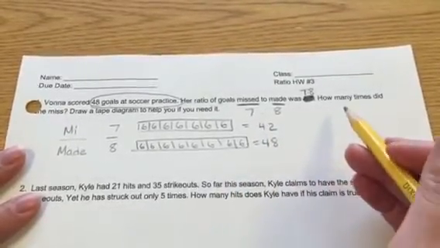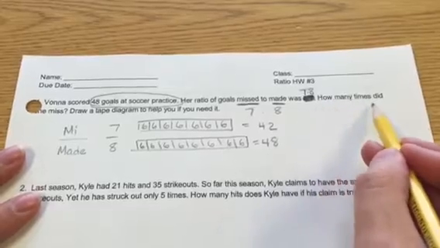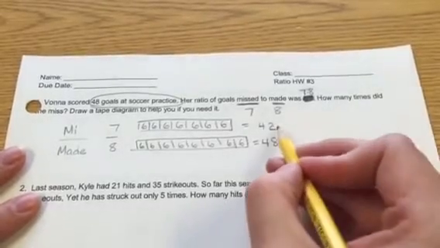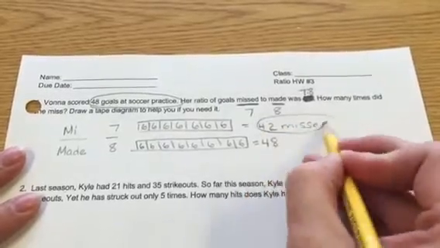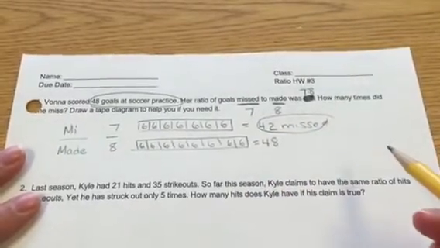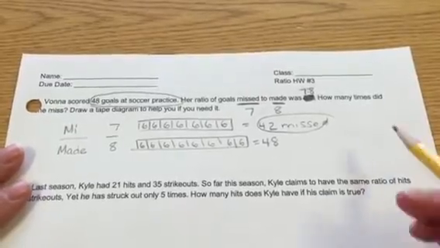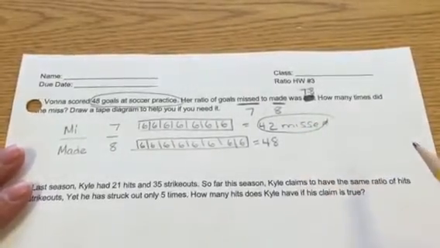So I have to go back to my question and make sure I answered. It says, how many did she miss? So the number of missed would be 42 missed. So I can stop there. If they asked you for the total number of shots made, then we'd have to add those together.